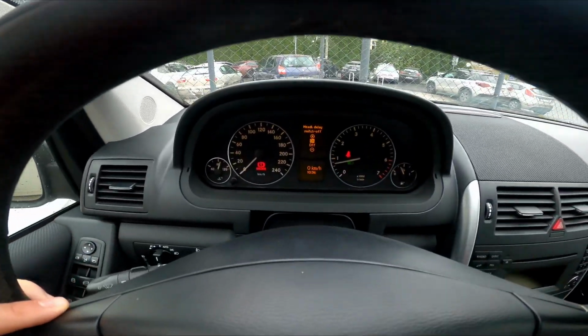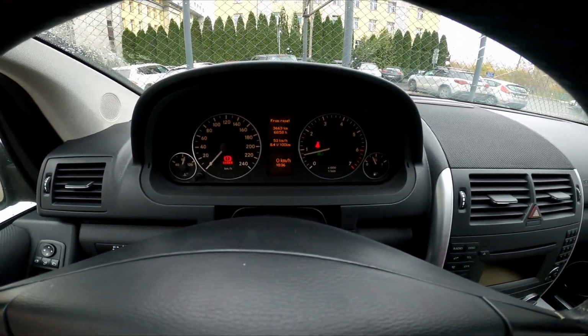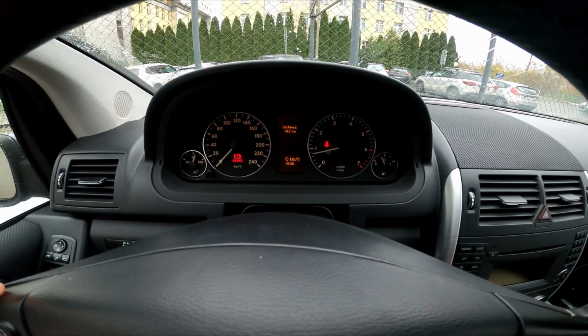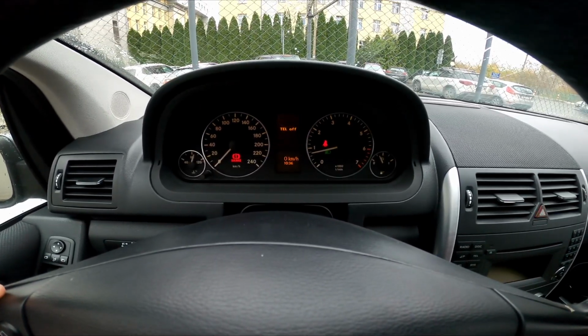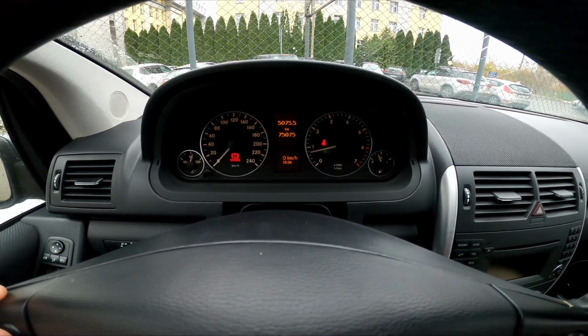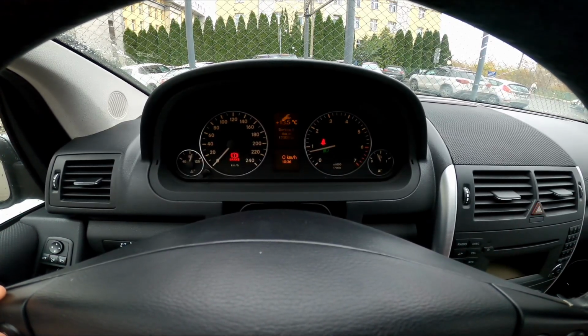So what can we find here? Firstly, we can find trip info, from reset, from start, distance. Then we can find the telephone menu, odometer and service info.